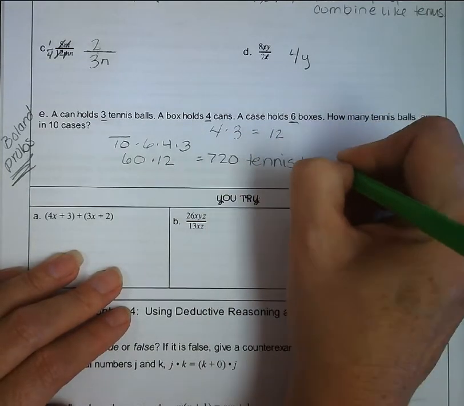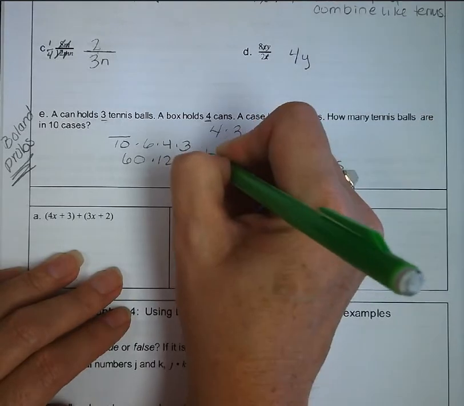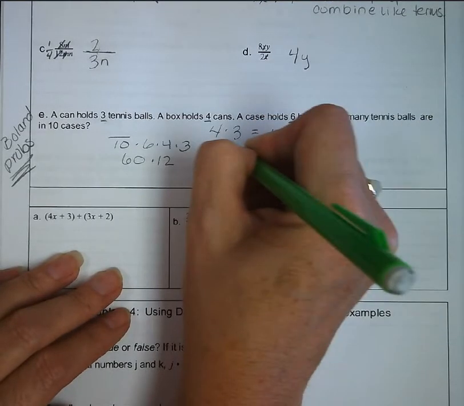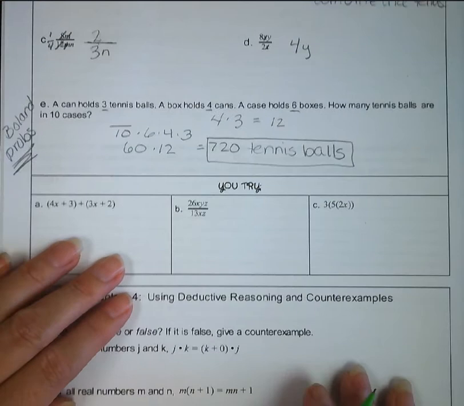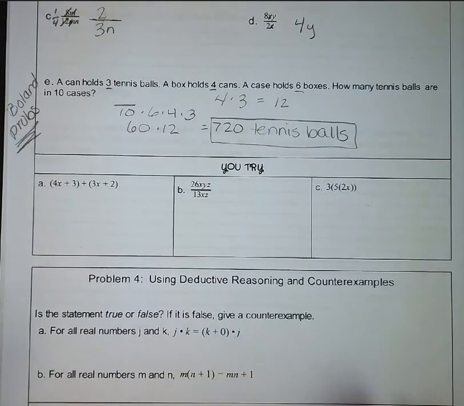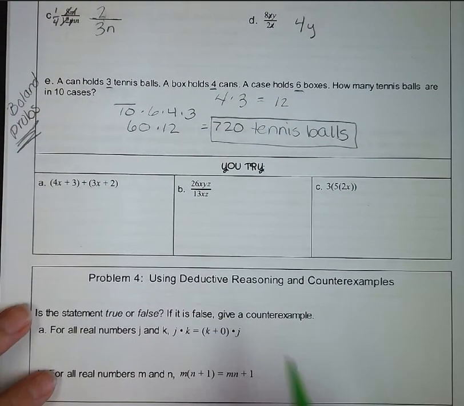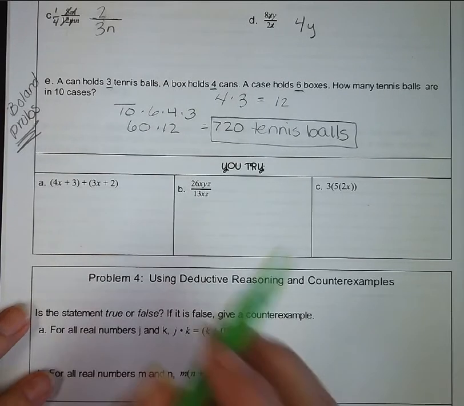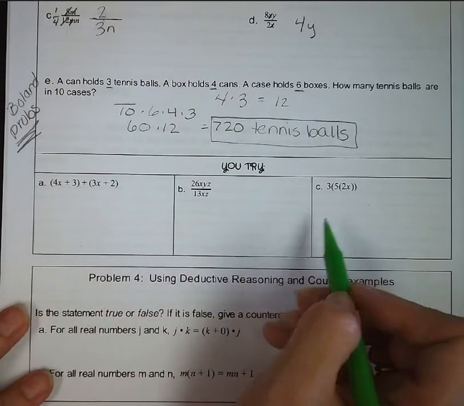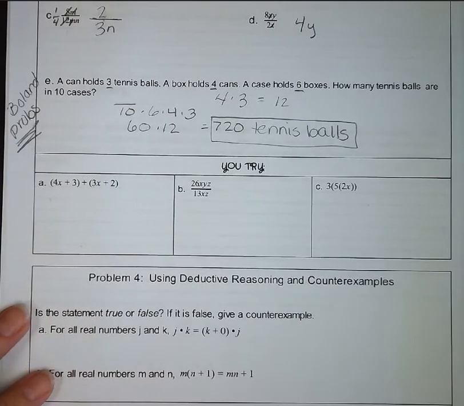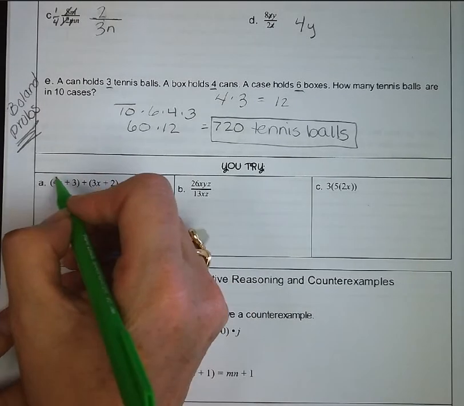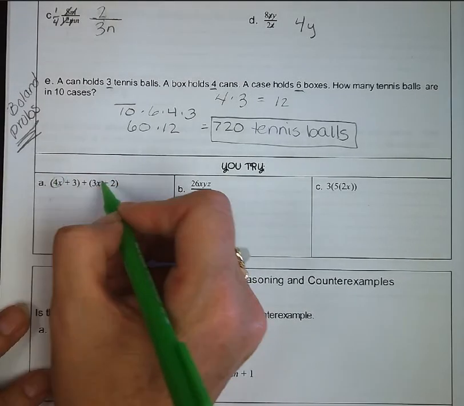Very good. Mrs. Zirzo remembered that there were units in our question, so we needed to have units in our answer, and there are 720 tennis balls in 10 cases. All right, why don't you guys give letters A, B, and C a try, and we will go from there.